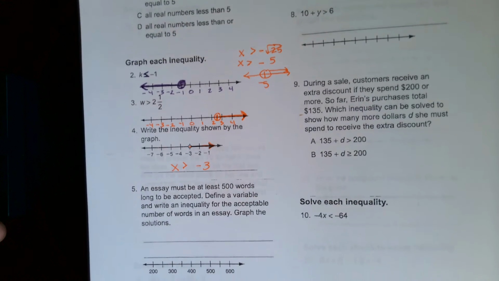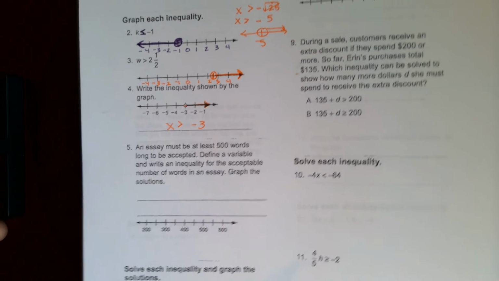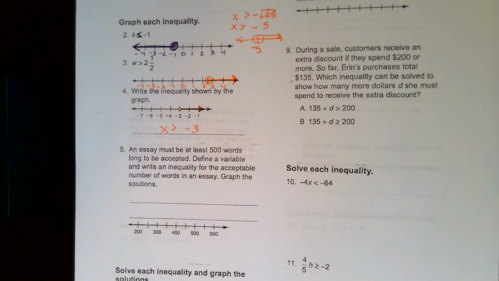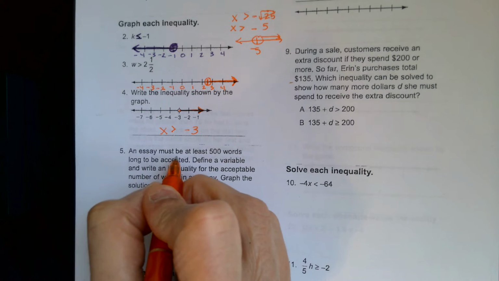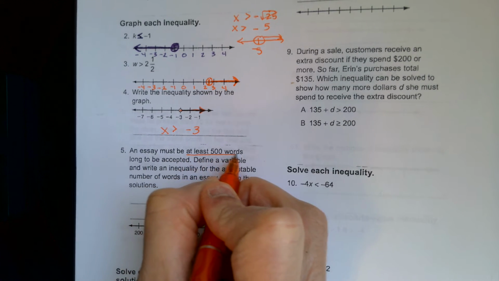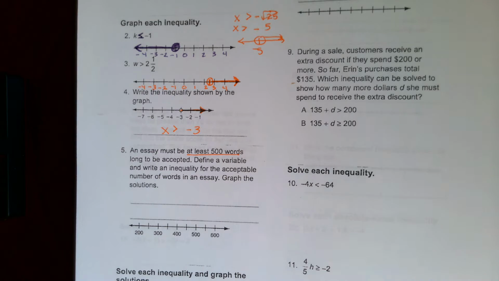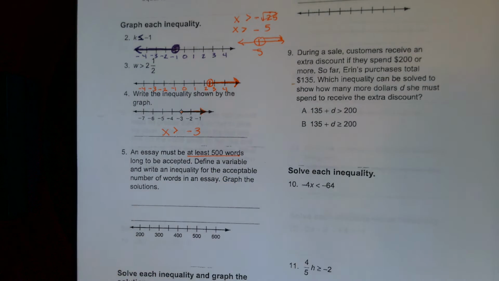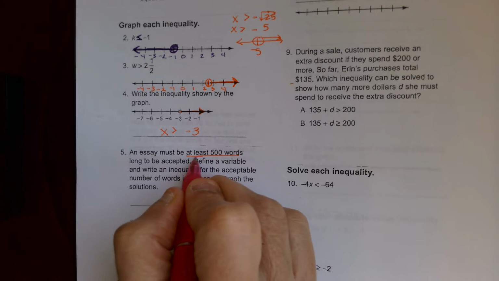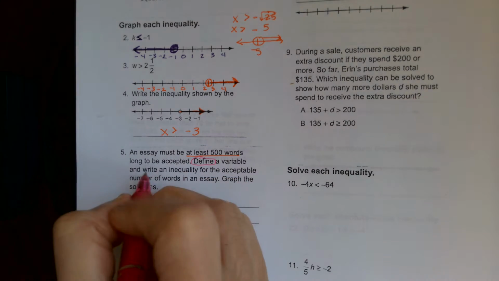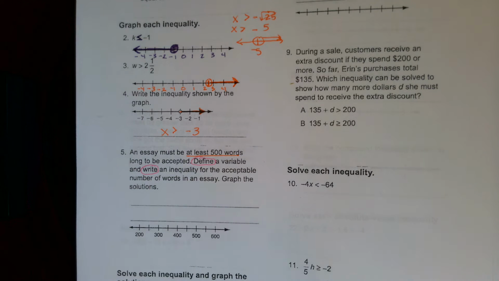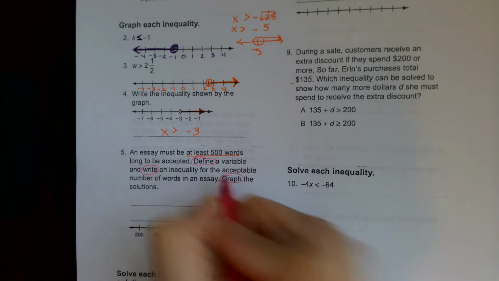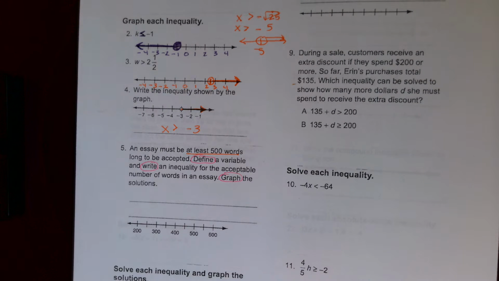All right, next. An essay must be at least 500 words long to be accepted. Okay, so we have a few things here that you guys need to do on the test so you don't forget. Define a variable and write an inequality for an acceptable number of words in an essay and graph. So we got 3 things we're doing here.